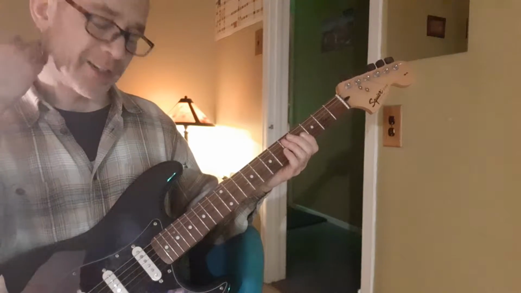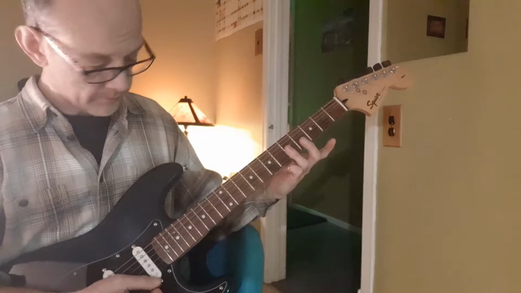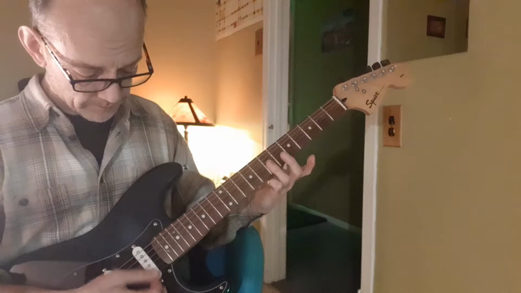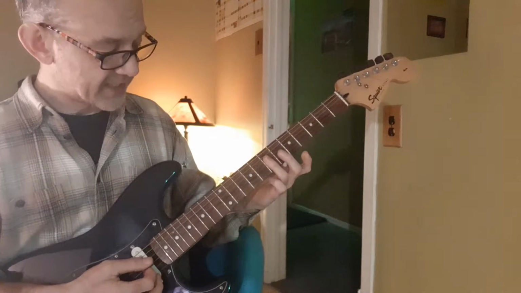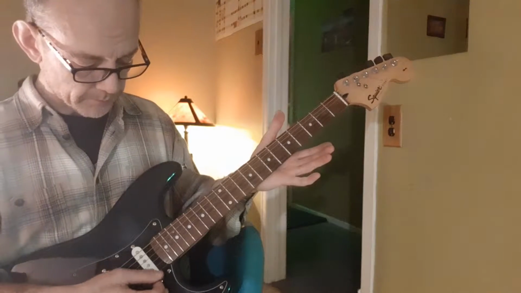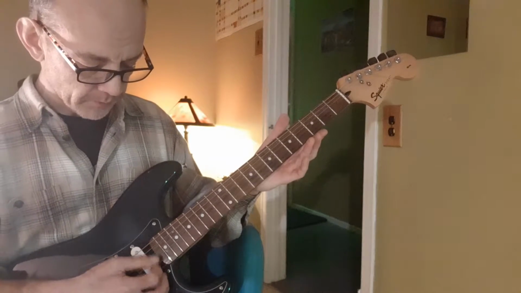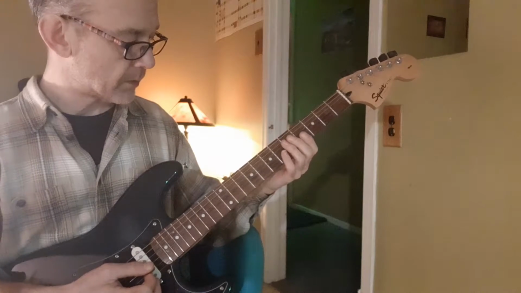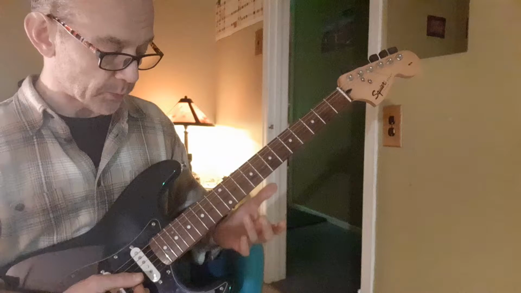Okay, here they are by letter. G major, A minor, B minor, C major, D major, E minor, and back to G major. And G major and E minor are both available at the 12th fret too.